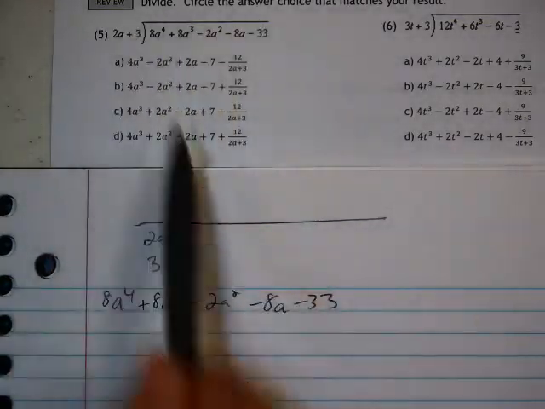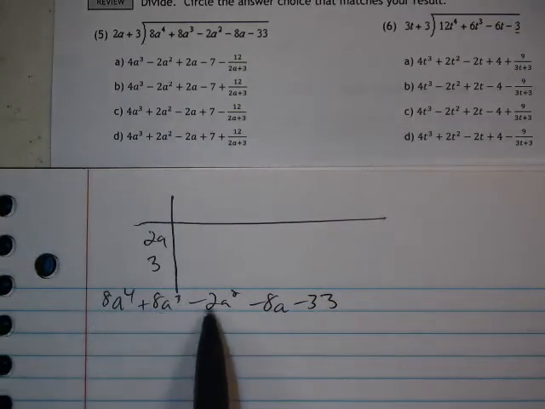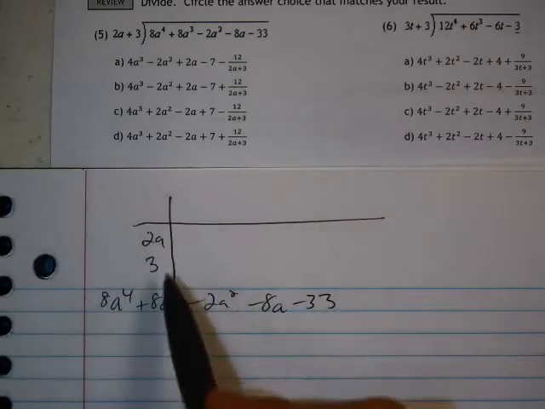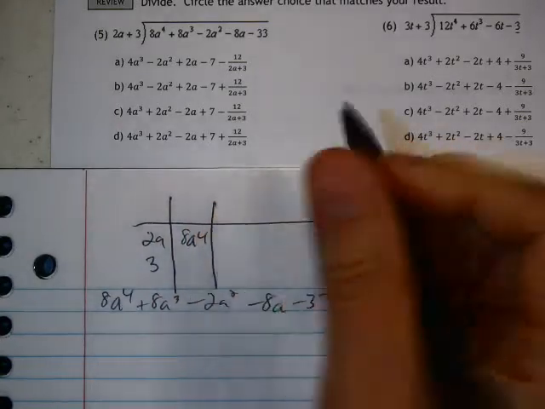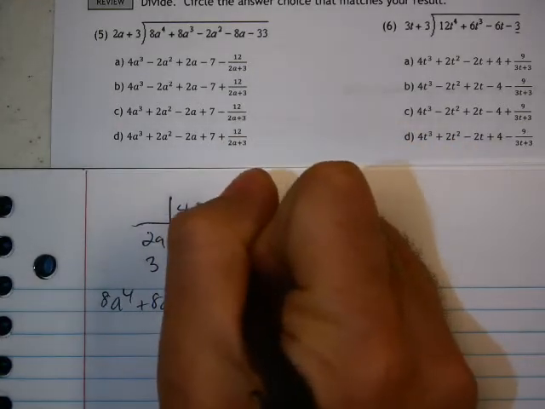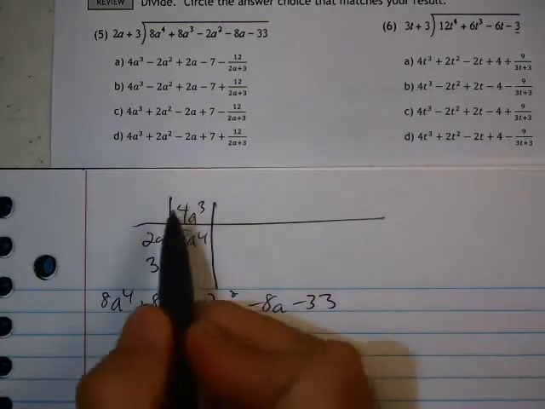I put what I'm dividing into down here on the bottom, 8a to the fourth plus 8a cubed minus 2a squared minus 8a minus 33. So we're going to go ahead and start the box here. This 8a to the fourth will start here, which means this is 4a to the third, because I wanted to multiply with 2a to give us that.